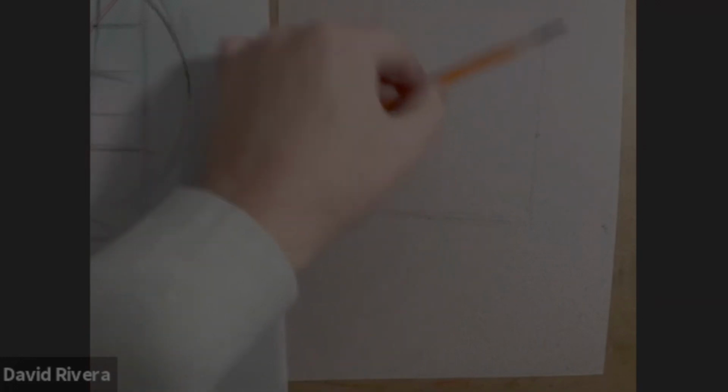Okay, and then I'm just going to go ahead and start drawing in this really basic structure. I'm going to keep these lines very light. We have a little tilt here that I want to look at. And then I'm just going to also mass in where my side plane would be.